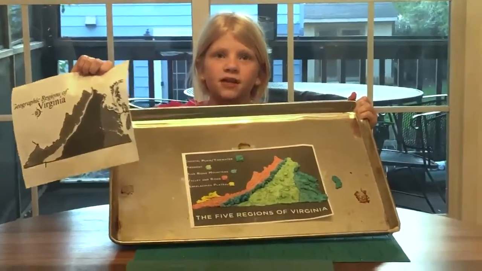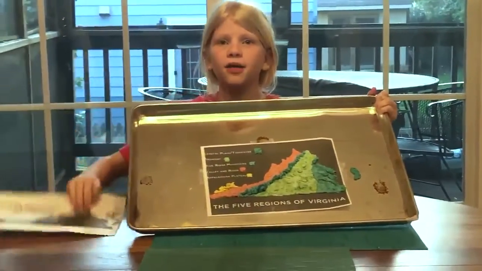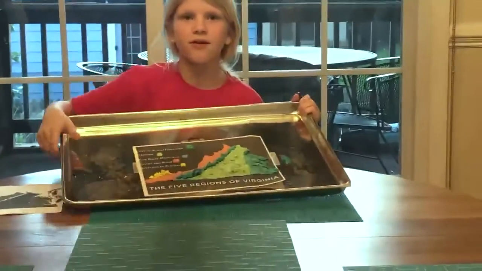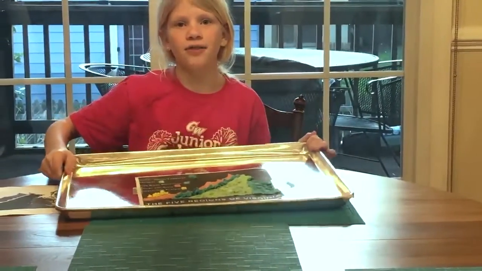Well, the difference is that usually a picture is flat and a model is 3D or 4D, and you might be able to walk through the models. An example might be that if you have ever gone to the Air and Space Museum, you have probably noticed that there are a lot of models of airplanes and rockets. Some you can even walk through.